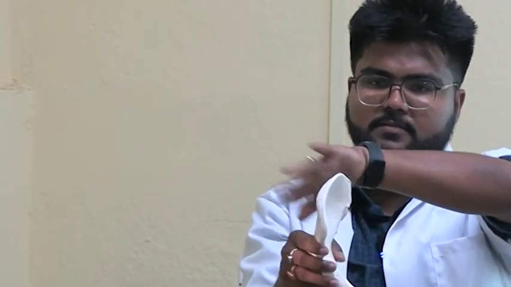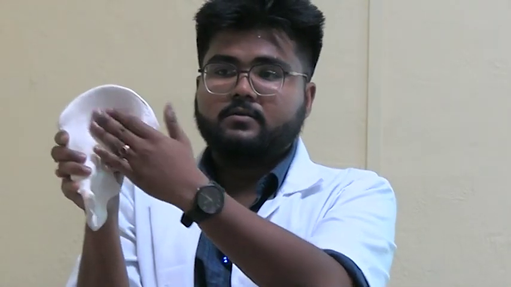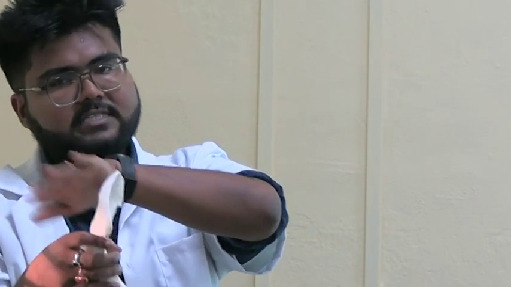See here, is this the outer or inner part? Yes, this is the outer part. This outer surface is also called gluteal surface. And this part, the inner surface, is called iliac fossa. So this is the gluteal surface, this is the iliac surface. Here another surface is present. This is called the sacropelvic surface.